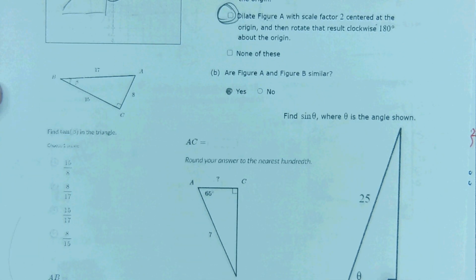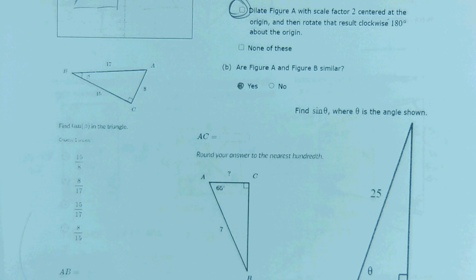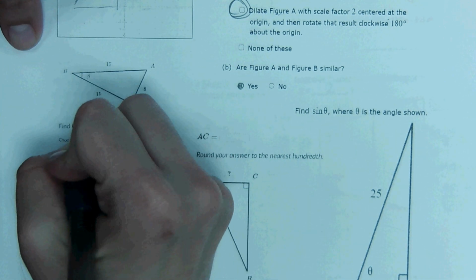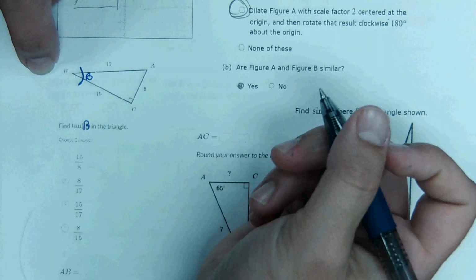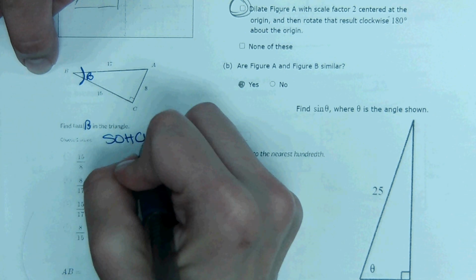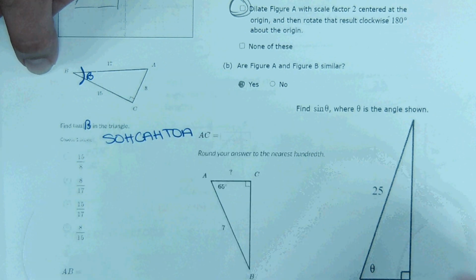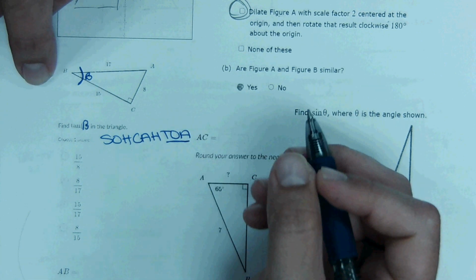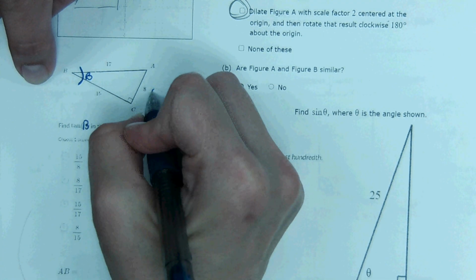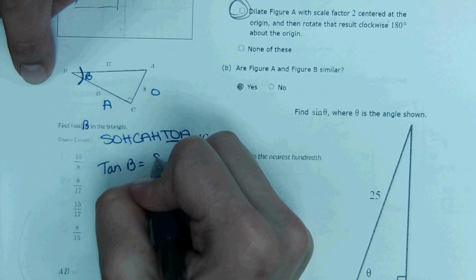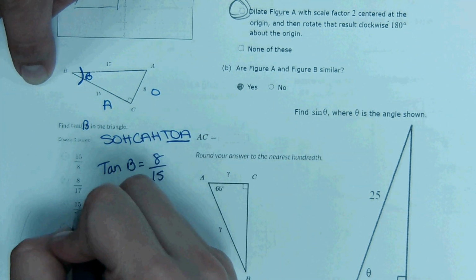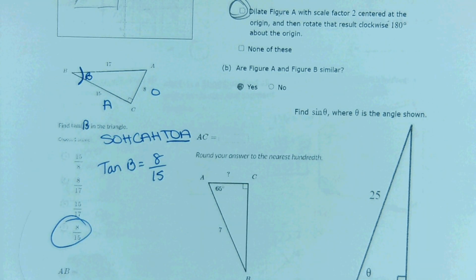Okay, last ones are all about trigonometry, which we're pretty good at. The first one says find tan of B, the circle. So here is the little B right there. Using SOHCAHTOA, tan is opposite over adjacent. So from this, opposite and adjacent, tan of B is 8 over 15. That's all they want.